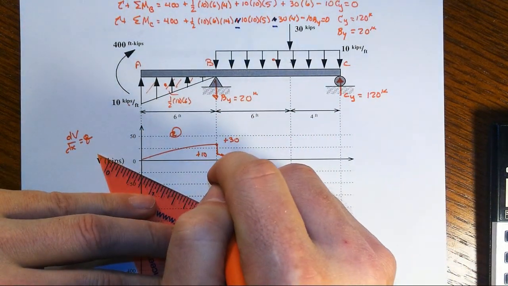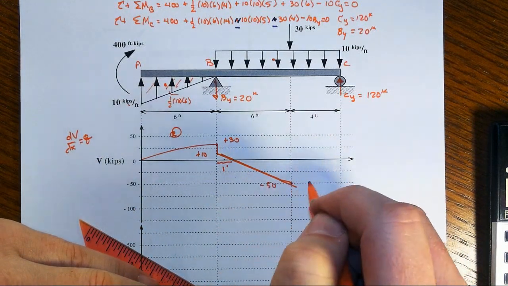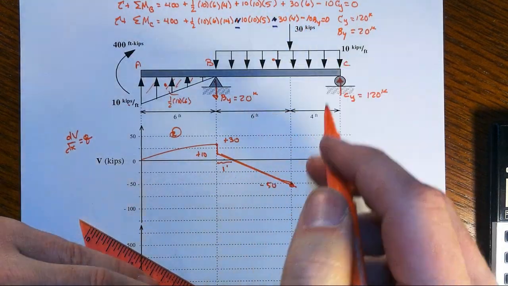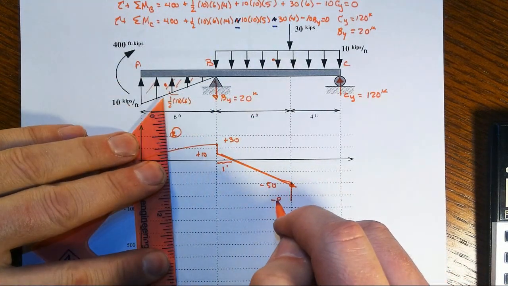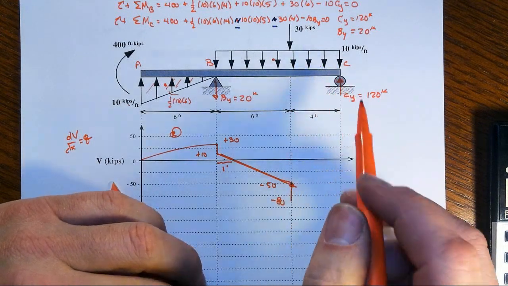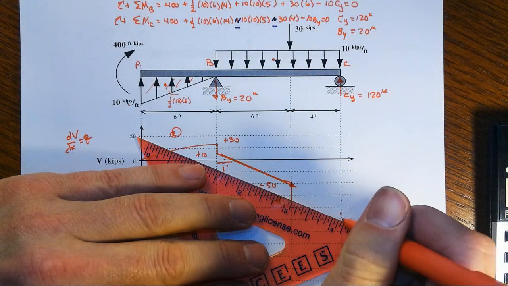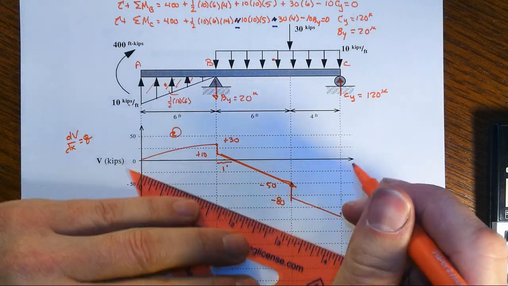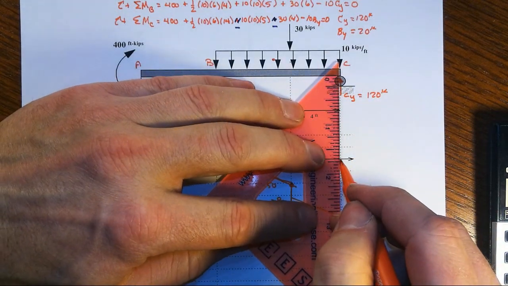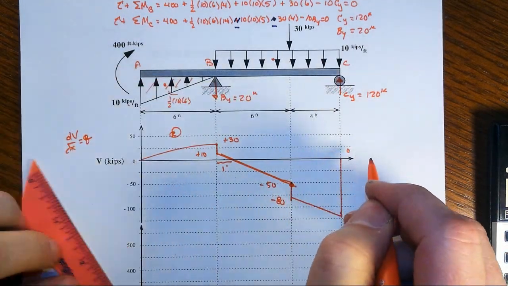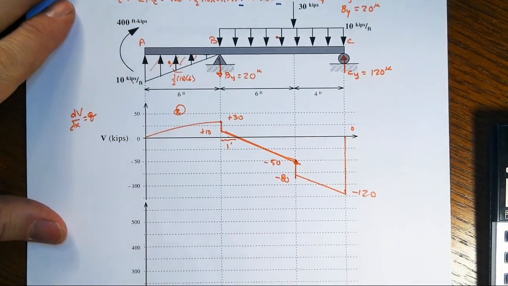Not particularly really drawn very well. That's 1 foot, and we're at minus 50 here. We have a sudden change from the shear that takes us to minus 80, and then we continue that slope, 10 times 4, that's another 40 to take us to 120. And then we have the 120 reaction that takes us back to 0. Wow. That looks ugly, but it is the right kind of shape.